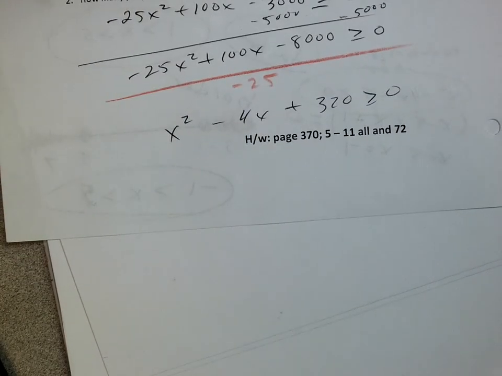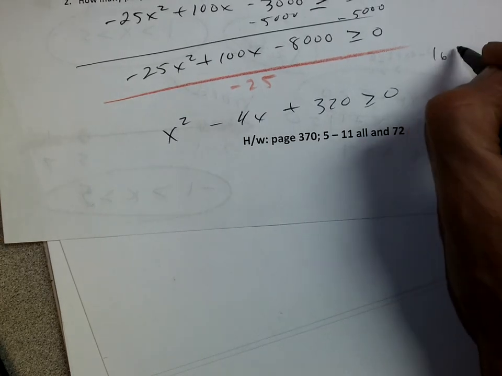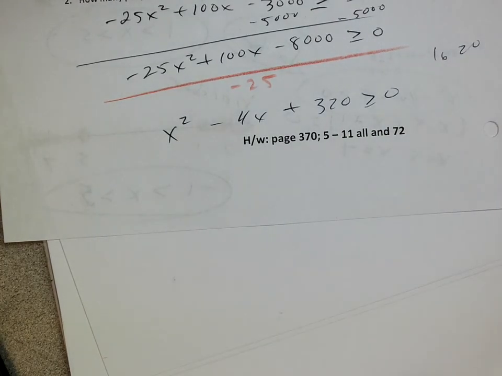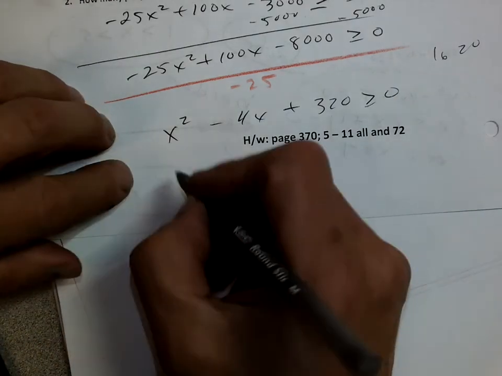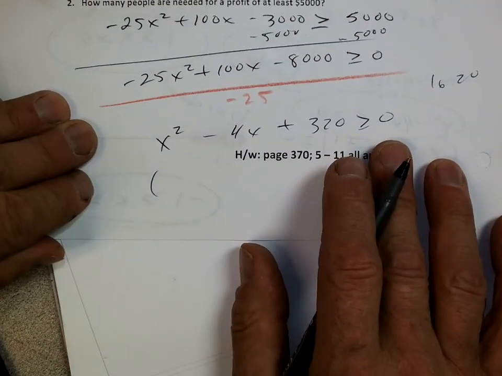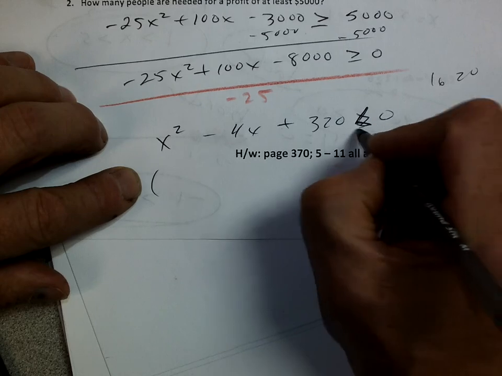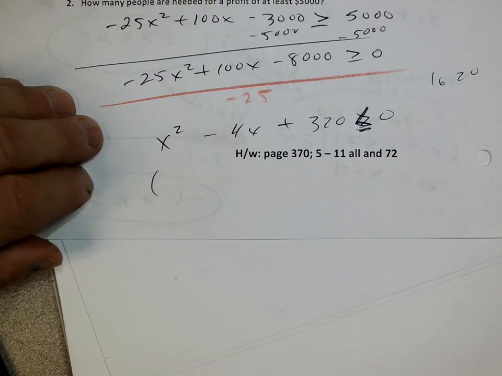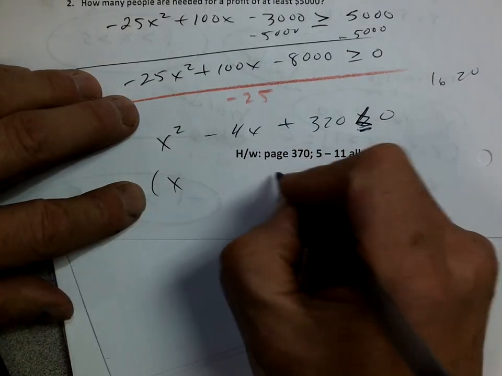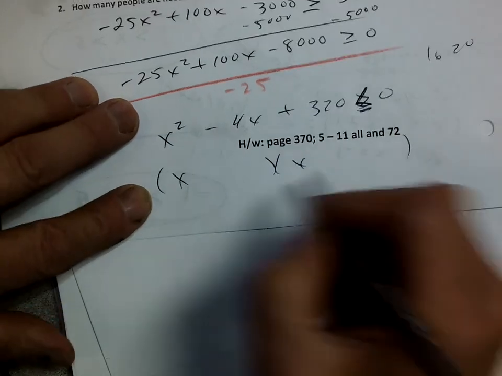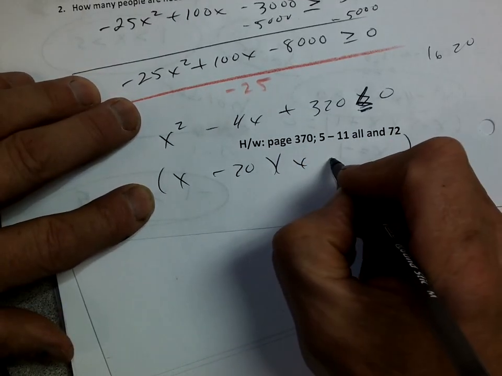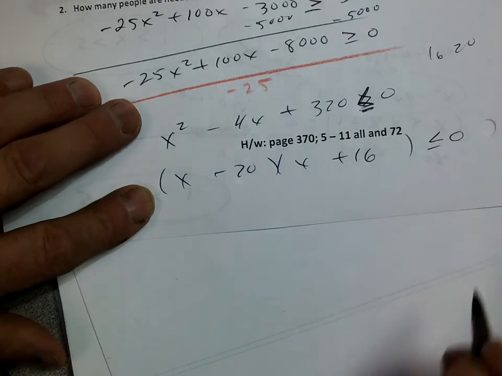Will that factor? Did I make a mistake? Oh, that factors. We don't even have to use the quadratic formula. Wow, sweet. Doesn't the sign flip? Yes, if you're dividing, it does. Thank you very much, Simon. You're totally right. We got a 16 and 20, a minus 20 and a positive 16, right?